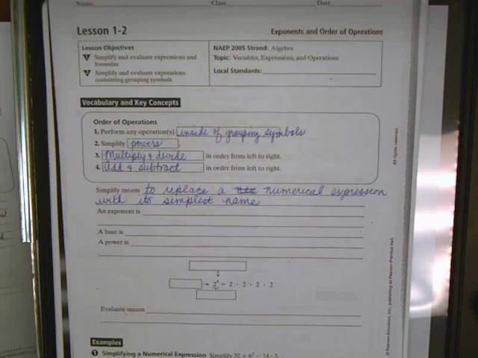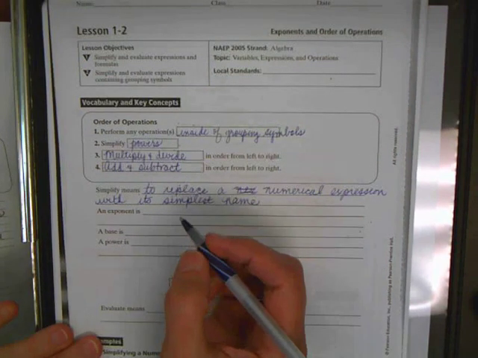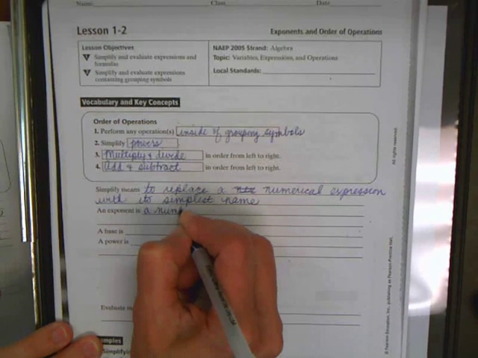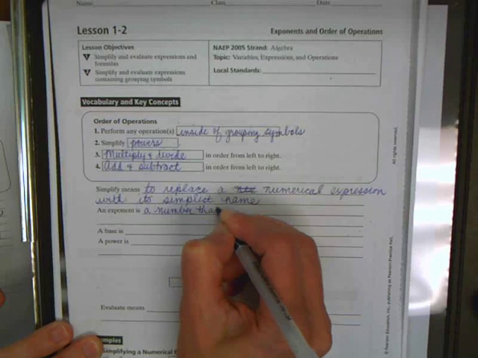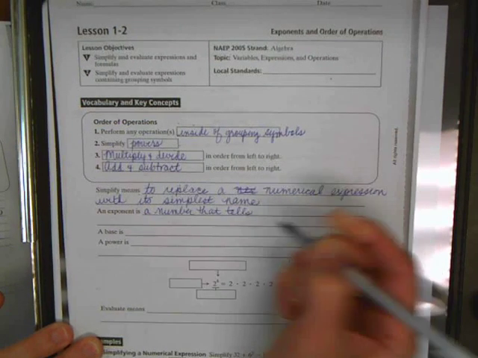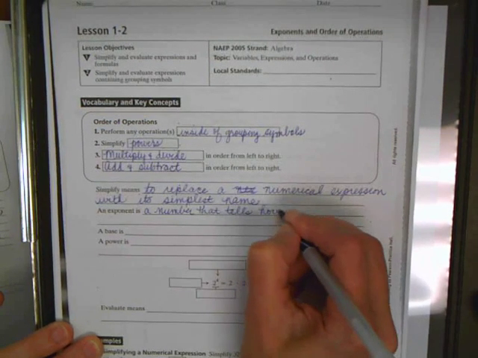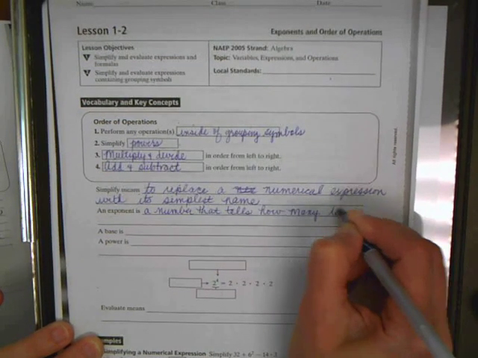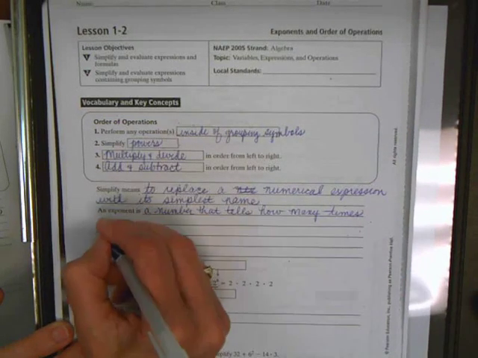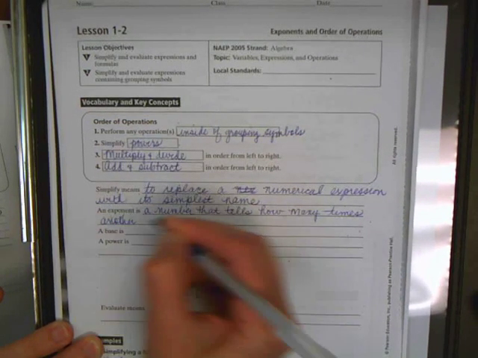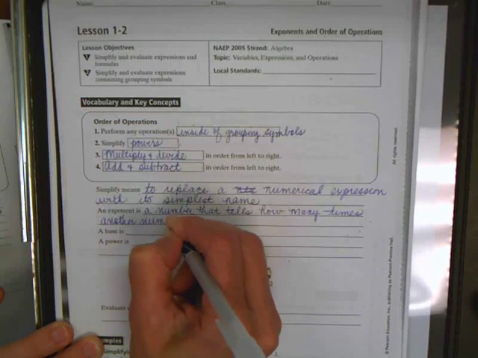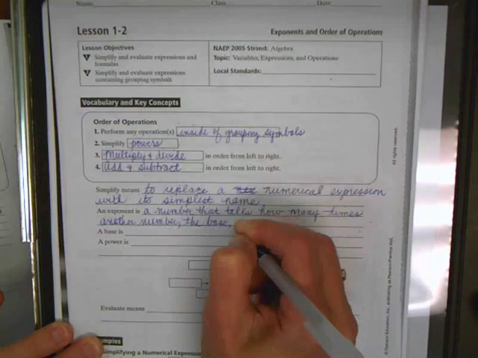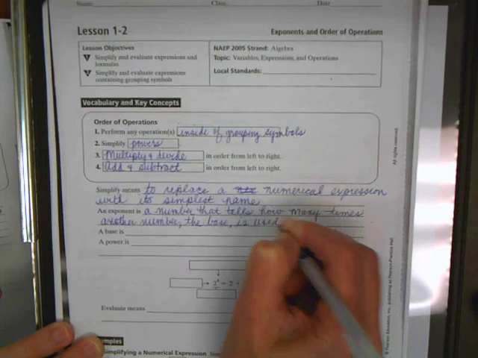Okay. Our next term is an exponent. An exponent is a number that tells how many times another number, the base, is used as a factor.